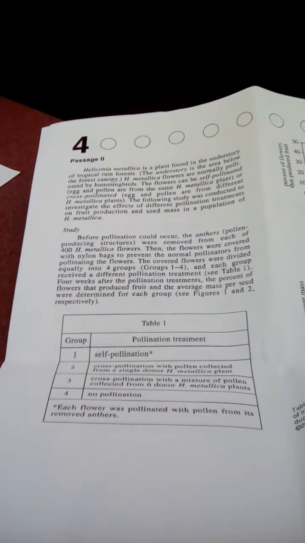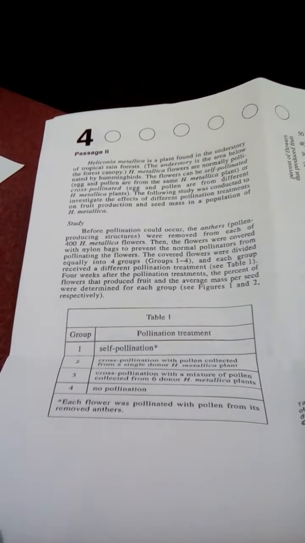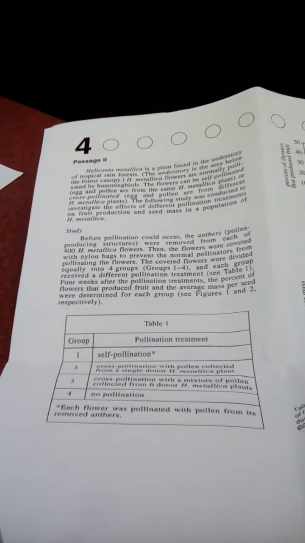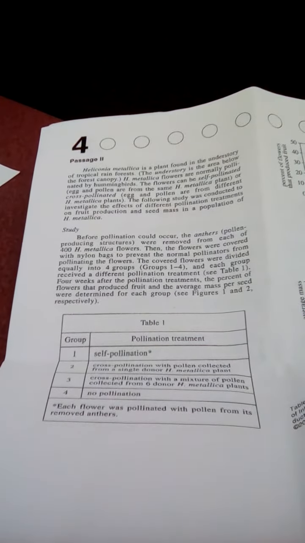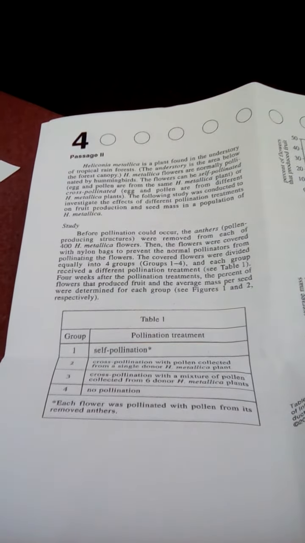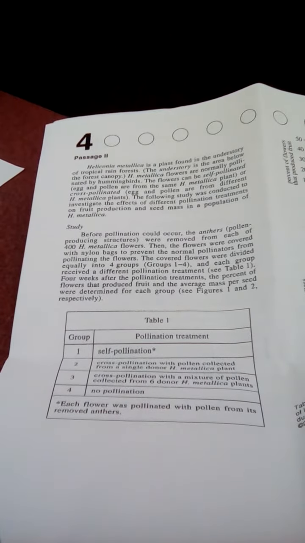Table 1. Group, pollination treatment. Group 1, self-pollination. Group 2, cross-pollination with pollen collected from a single donor H. metallica plant. Group 3, cross-pollination with a mixture of pollen collected from 6 donor H. metallica plants. Group 4, no pollination. Asterisk: each flower was pollinated with pollen from its removed anthers. We see figure 1 and figure 2 below. We can't read those here. So then you get the questions.